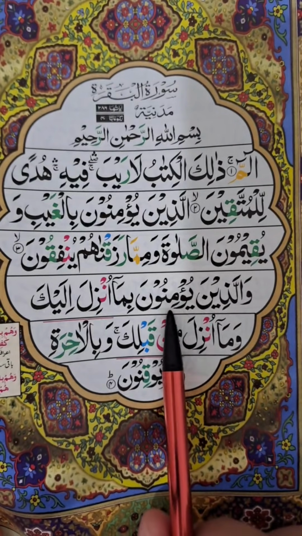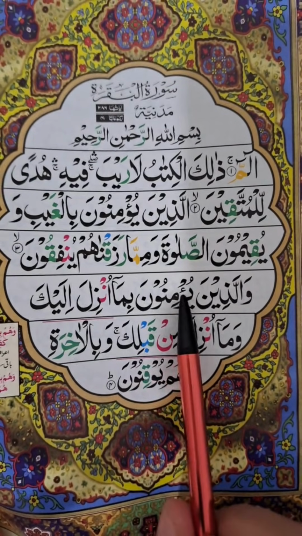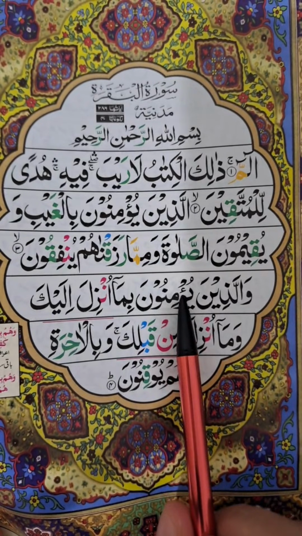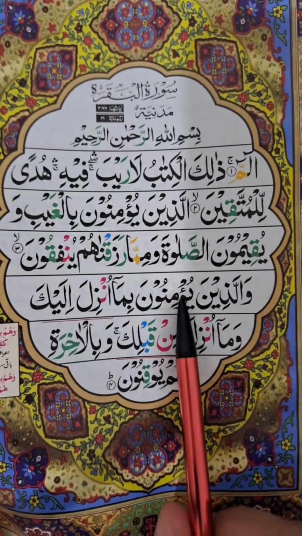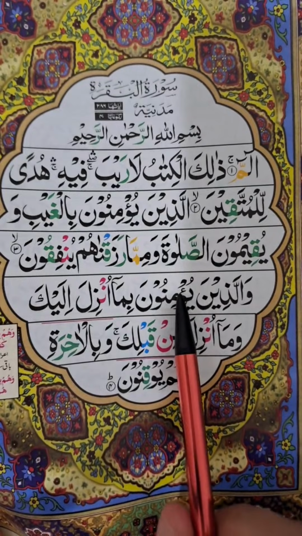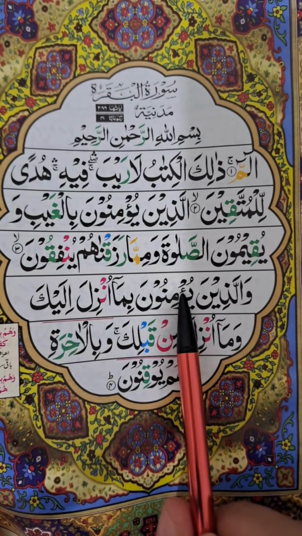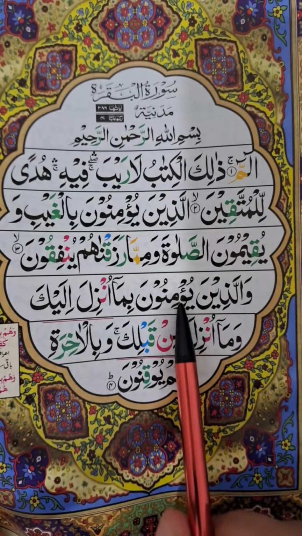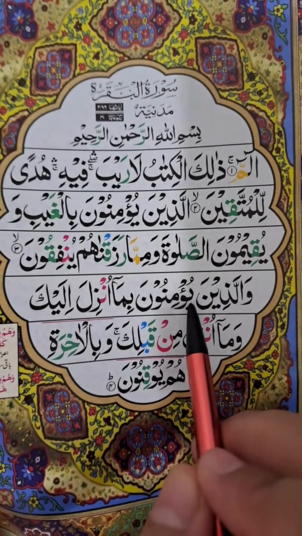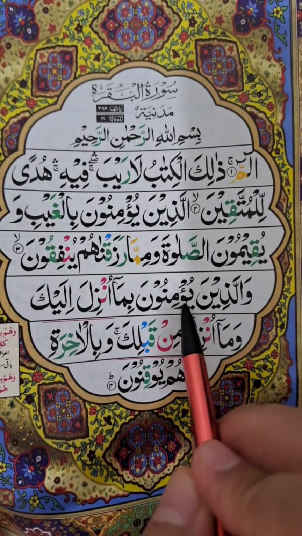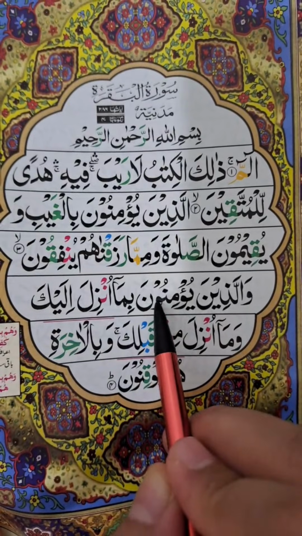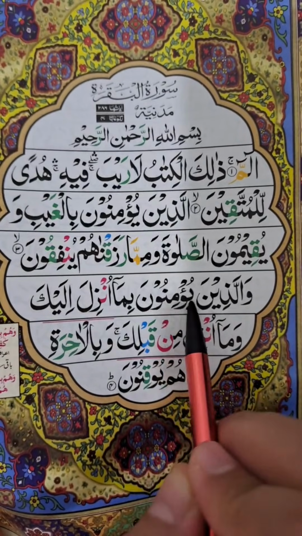Walladhina. Yu'minuna. Again, you have Hamza, and on top of Hamza you have Sukoon, so you will give it a sudden pause. Here, Waw is having no function. Waw is just carrying the Hamza, because Hamza is always carried by some letter. You can't write it as it is here, so it's something to do with the style of writing. So it's yu'minuna. Waw is madda because before waw sakin you have dhamma.